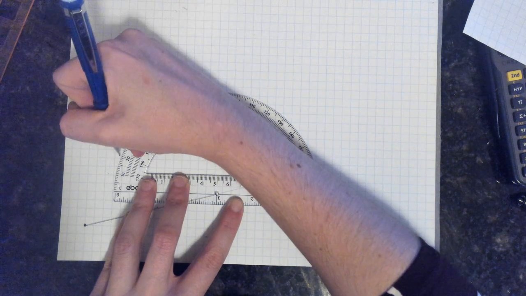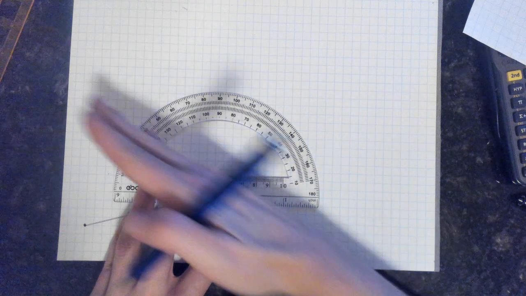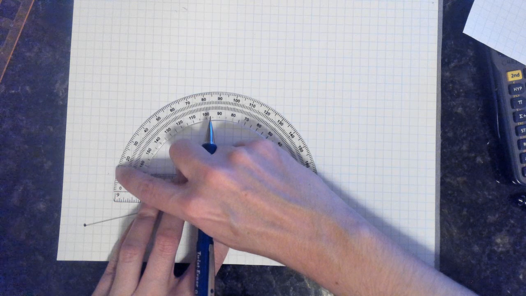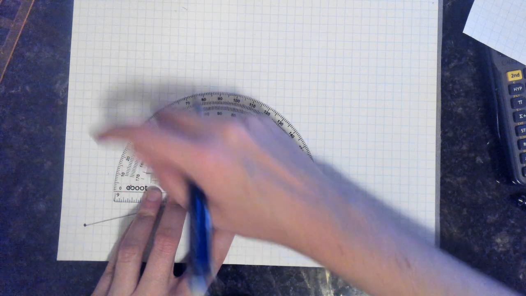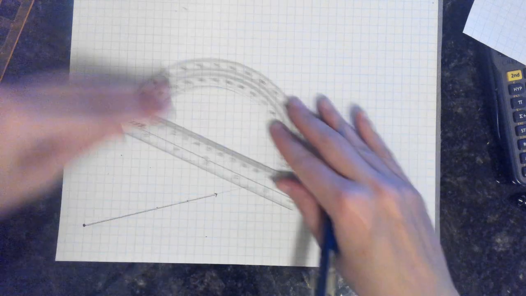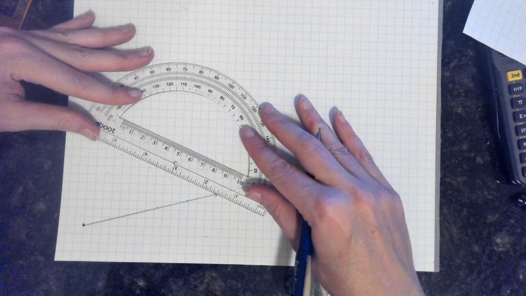So now, 20 degrees, we're going 20 degrees this way, so 0 is over here, here's 20 degrees, so 20 degrees here, and then connect the lines.